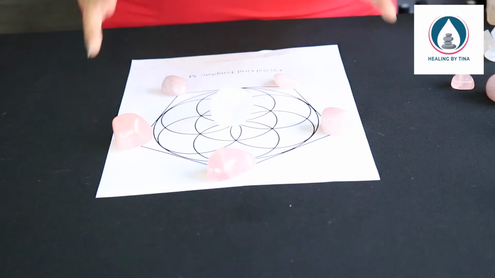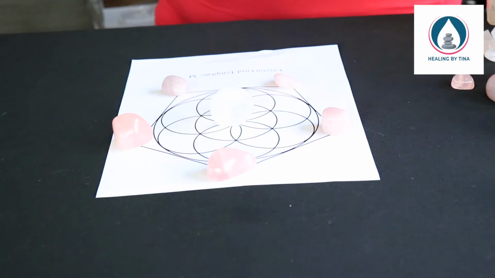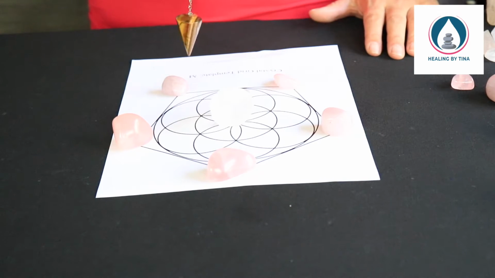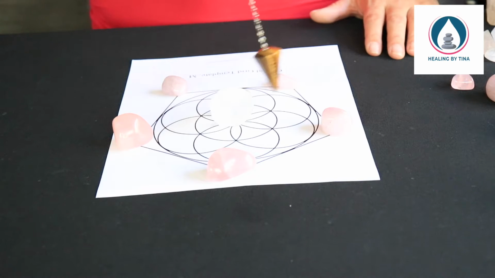Now this has got quartz in it, so this is strong enough. Let me ask my pendulum if this is strong enough. Is this rose and clear quartz strong enough to promote love within my relationships? So you guys can clearly see that that's a circle, so that's a yes.